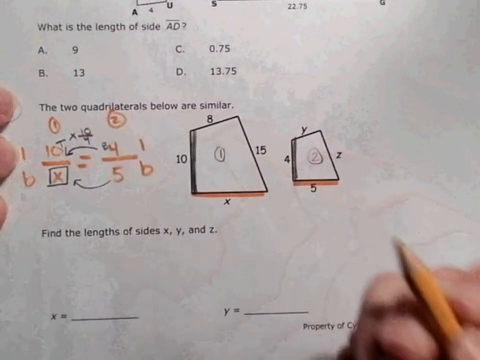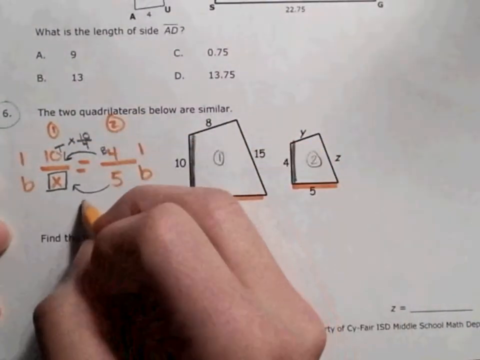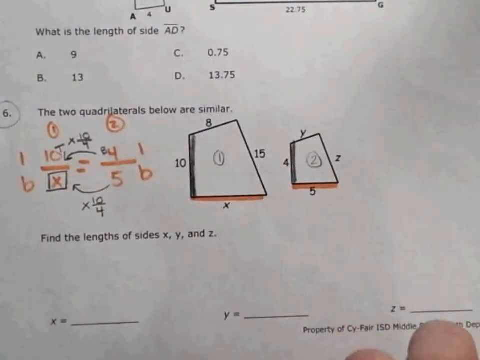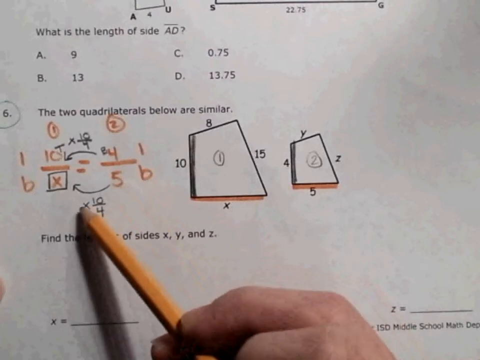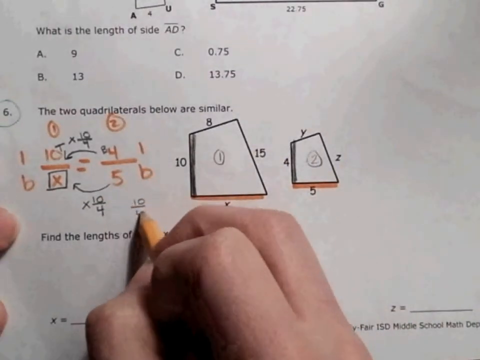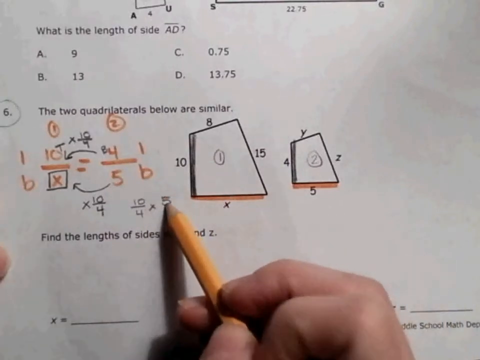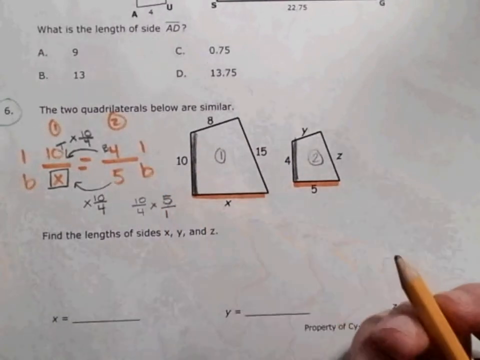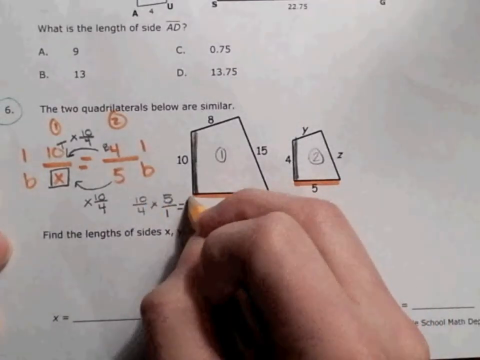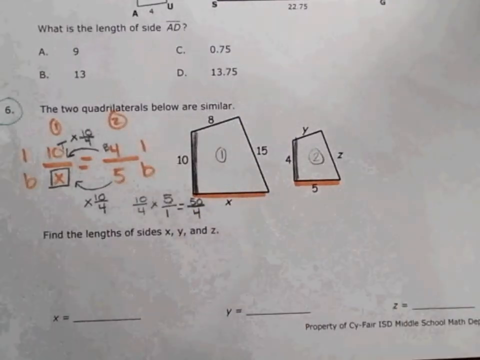So let's just keep it like that. I'm going to say times 10 over 4, and if I do that on the top, I have to do it on the bottom. So what are the two numbers that I'm going to multiply together? I know it's going to be 5 times 10 over 4. So let's set that up. We have 10 over 4 times 5, and in order to change this to a fraction, I always have to put 1 underneath. Now I have to do 10 times 5, which is 50, divided by 4. So 50 over 4.